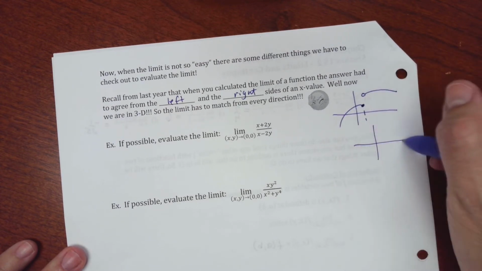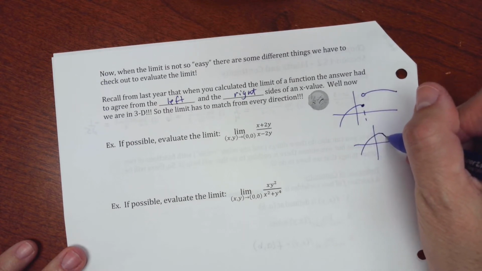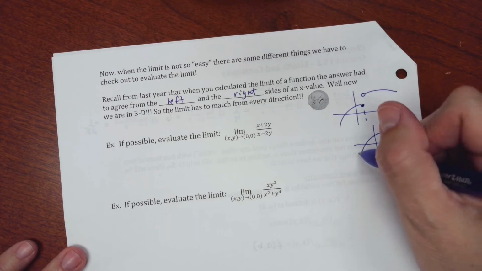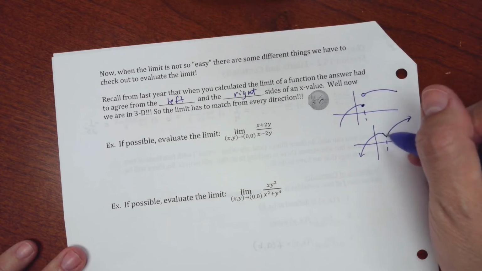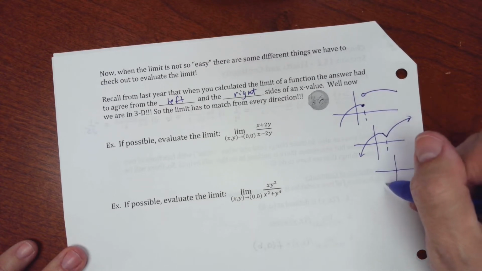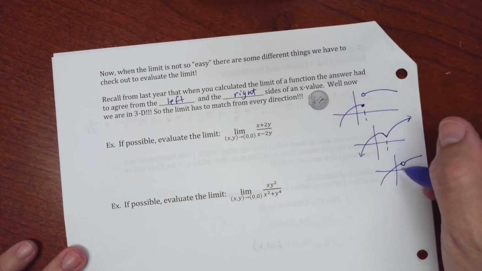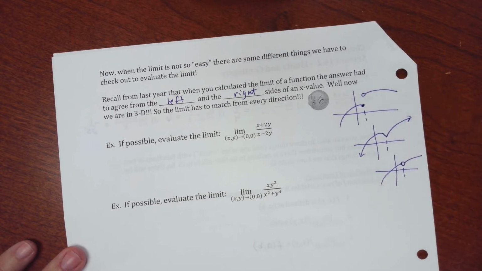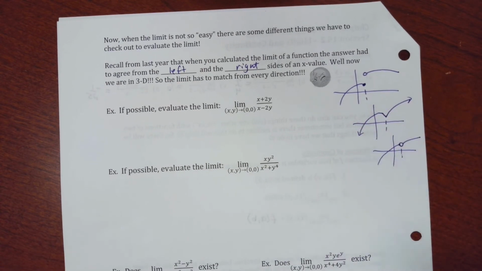But when you had a problem that maybe came here and then did some weird thing and went like that, and let's say this was 1, you're fine. You're like, oh, we're both coming to the same place. So the limit existed. Also, you had a case where, let's say you came here, there was an open circle, and it went there. So the function didn't exist, but the limit still exists at 1. So the left and the right side have to agree. And that was because you were two-dimensional, you were on a flat surface.